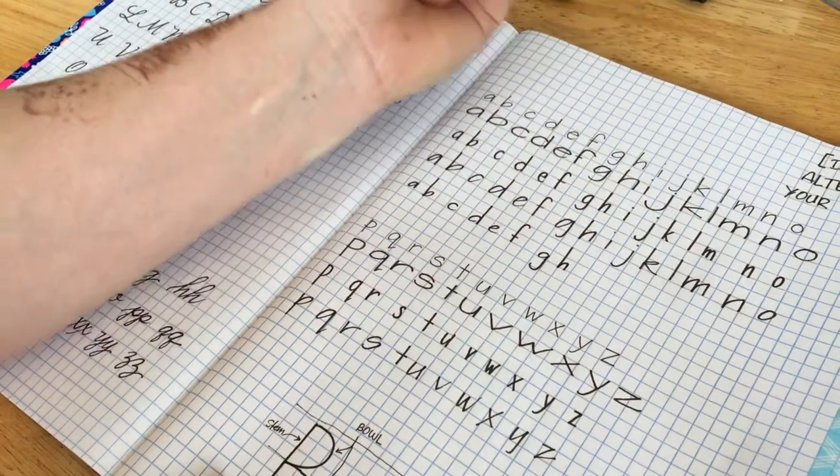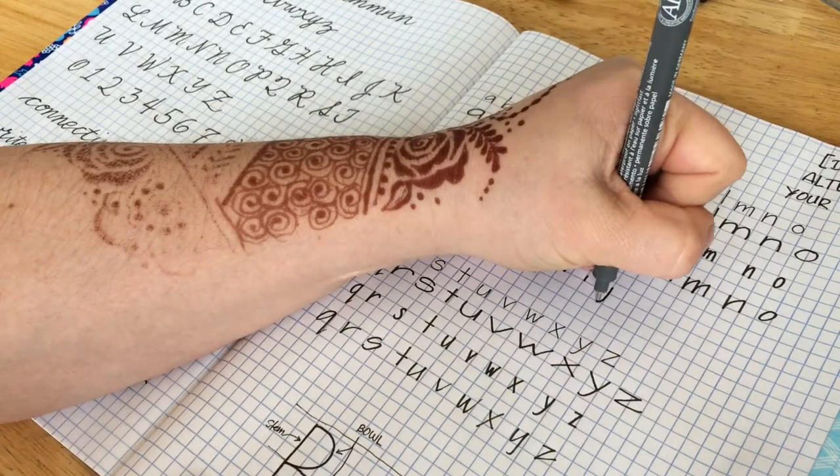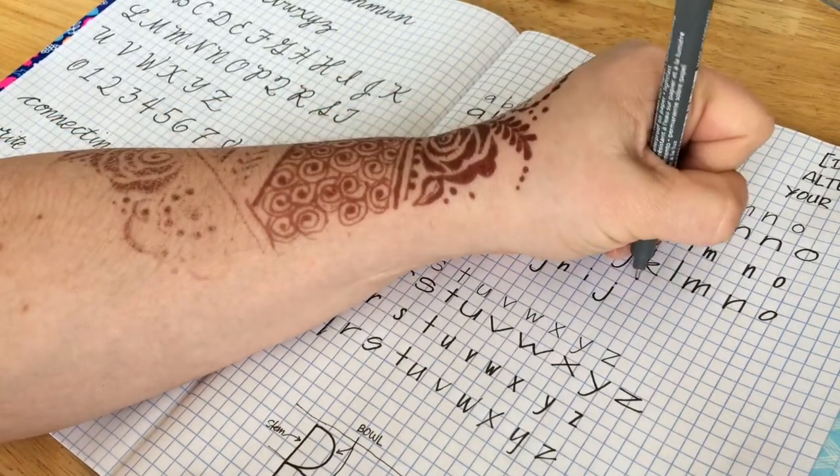It's okay if you need to take a break and stretch your hands. I find that the more I write in tiny letters, the harder it is.